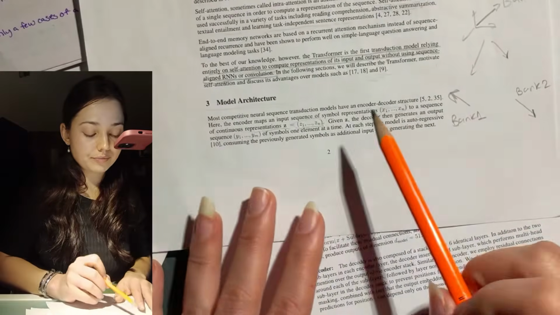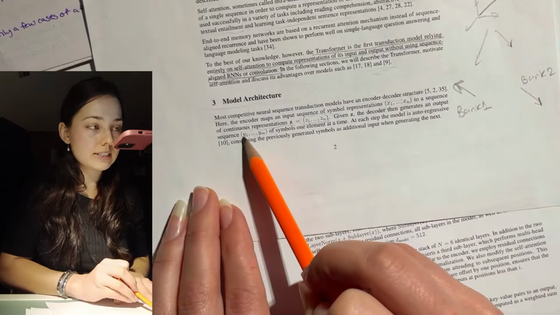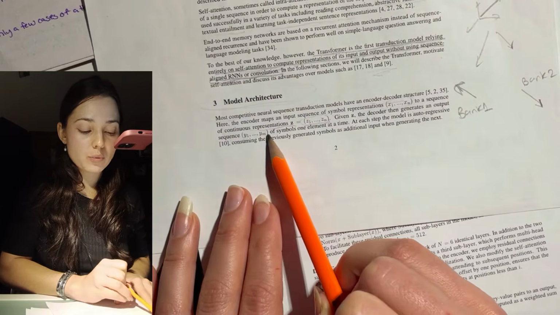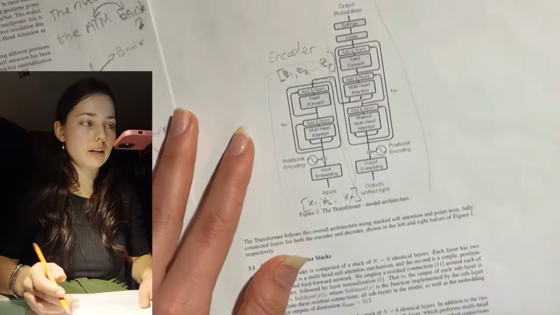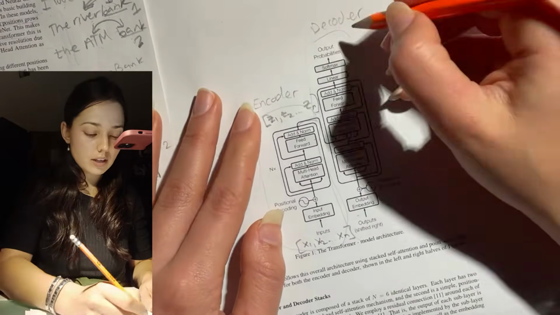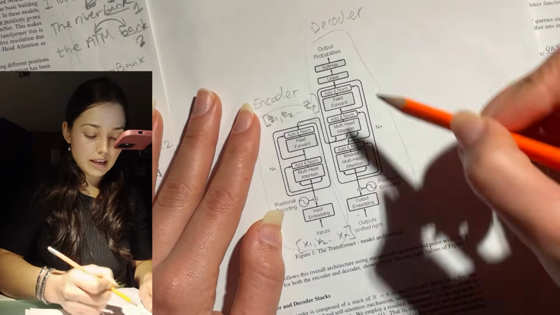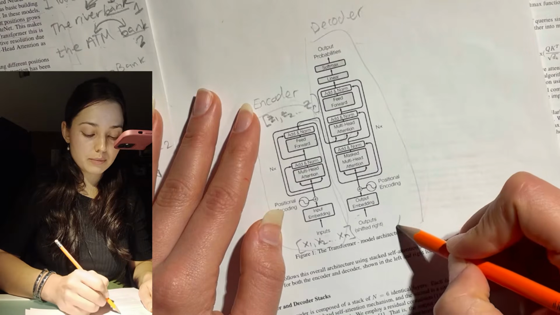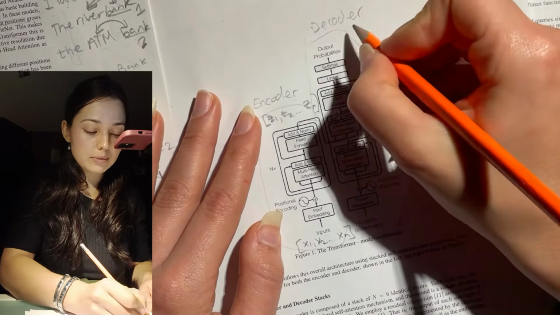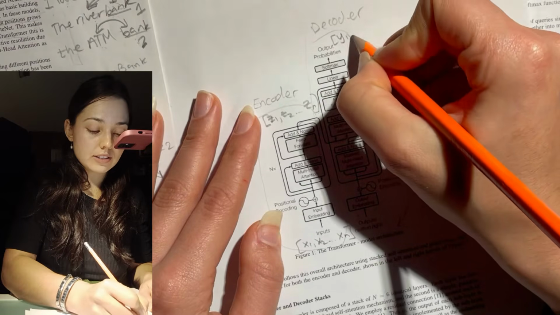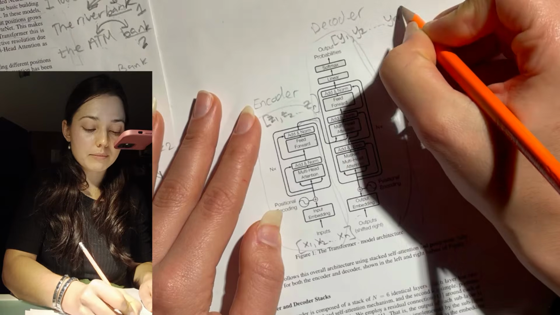And then it says, given z, the decoder then generates an output sequence, y1 all the way to ym. So notice there's an m here, so it's not necessarily the same length as the input sequence. So again, it takes in this input, and over here it's actually whatever it figured out so far in the sequence, from the previous step. This is our output, y1, y2, all the way to ym.